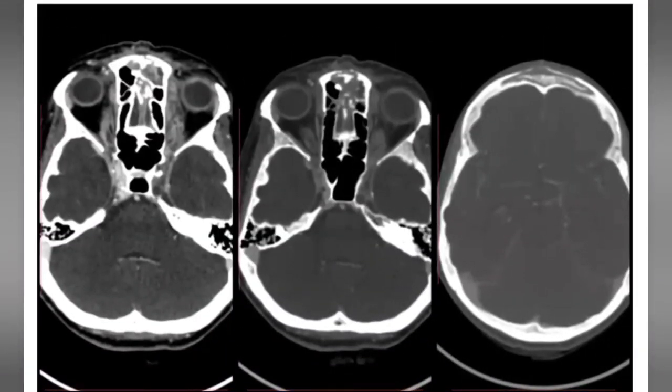I have been provided with multiple axial slices of a contrast-enhanced CT brain of a 65-year-old female patient who presented to us with bilateral vision loss. Here I can appreciate mucosal thickening in the bilateral visualized ethmoid sinuses. Coming towards the orbits, I can see no significant abnormality in the bilateral visualized orbits.